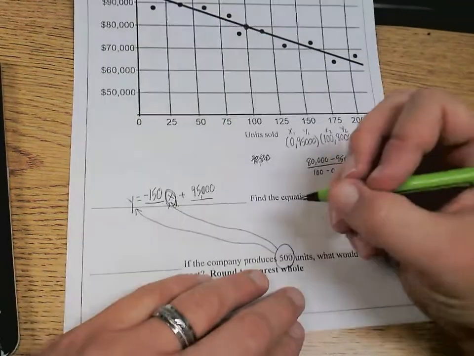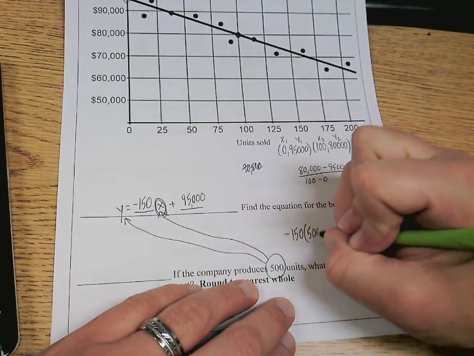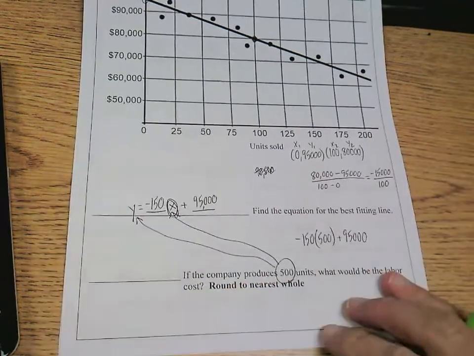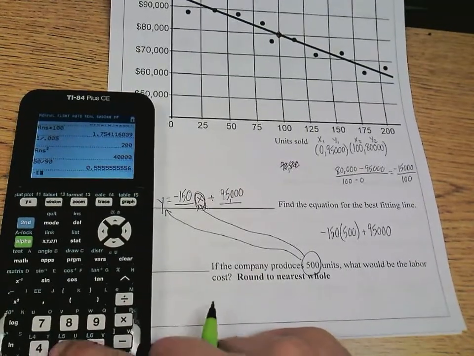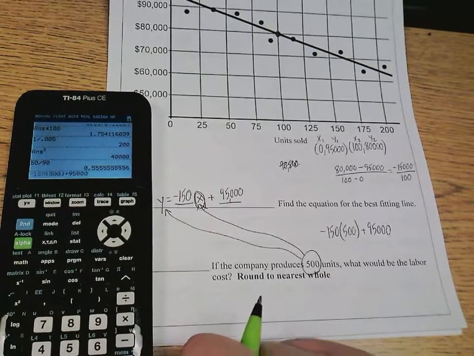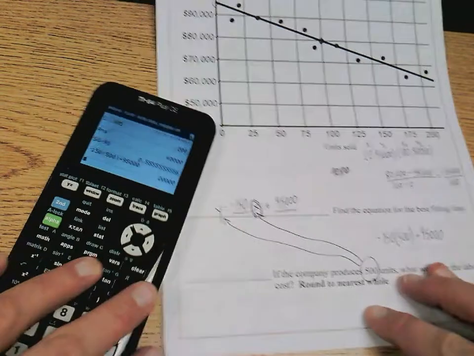So my work is negative 150 times 500, parenthesis, plus 95,000. All right, so we go to calculator out. Negative 150 times 500 plus 95,000. And that gives me 20,000.